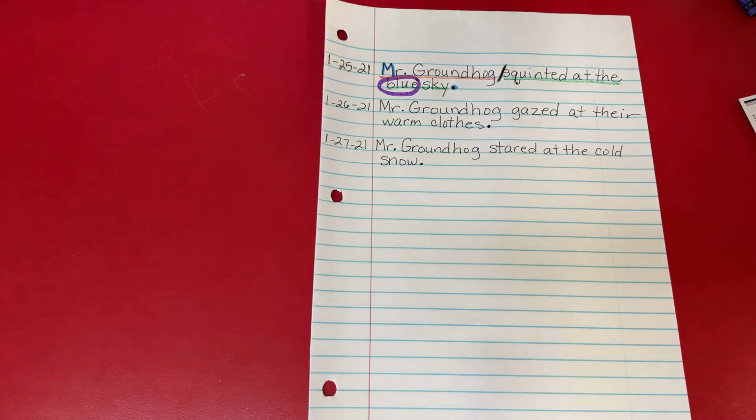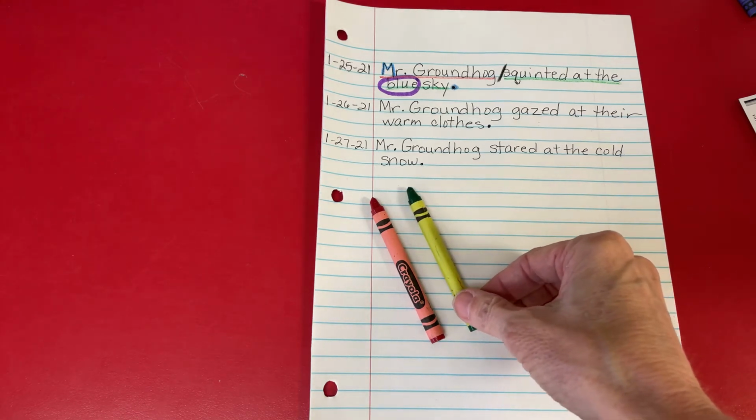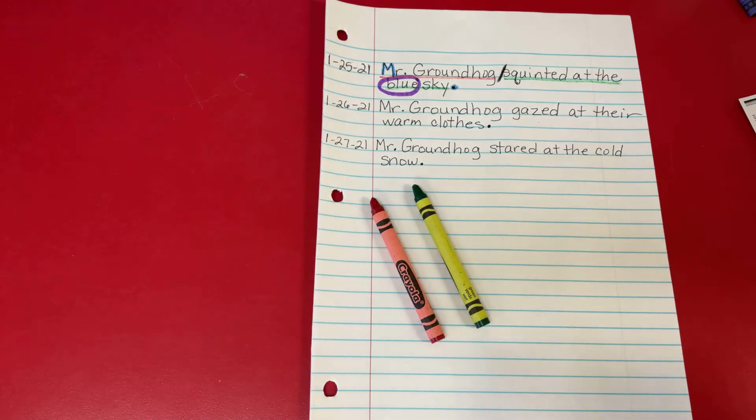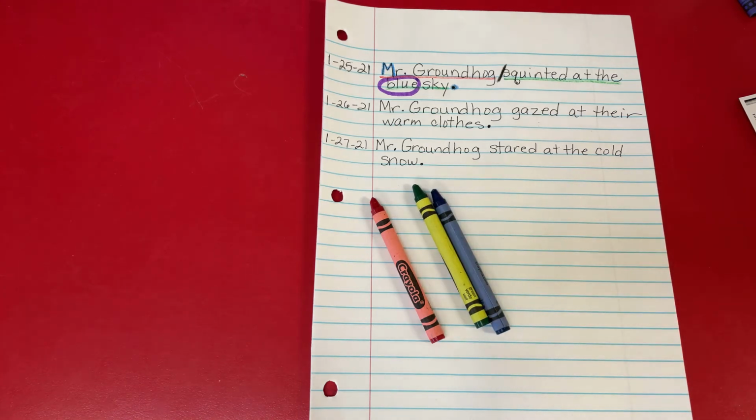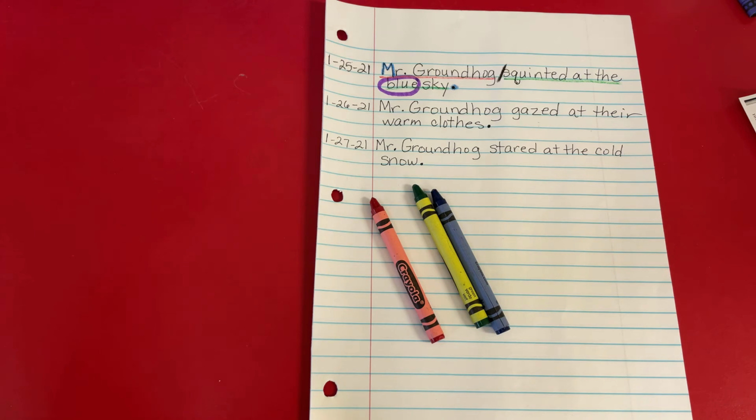So let's get out our crayons. First of all, we have a red. We are going to underline our subject with the red. Then we are going to underline our predicate with the green. Then we're going to trace our capital letter and our end mark, because all good sentences start with a capital and end with an end mark.